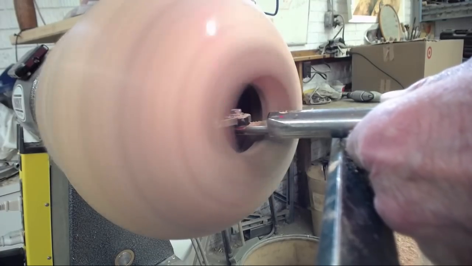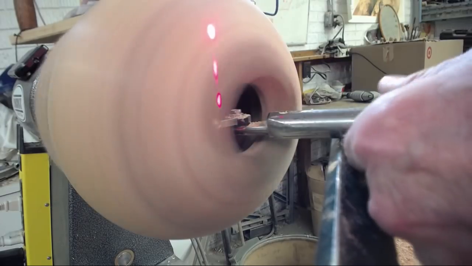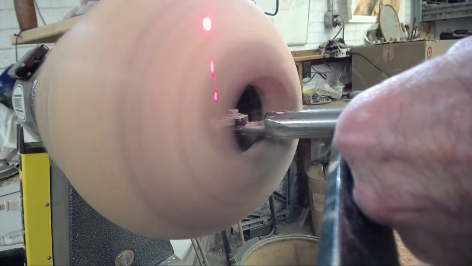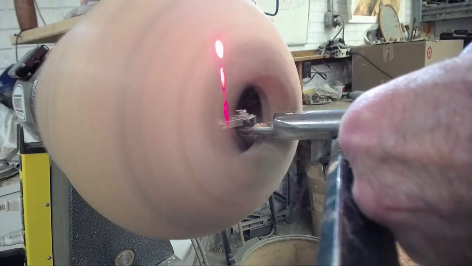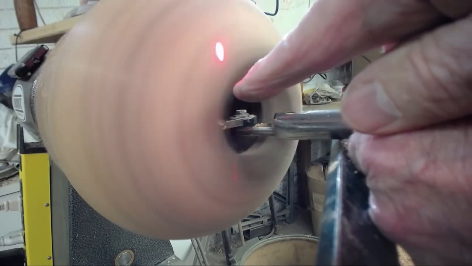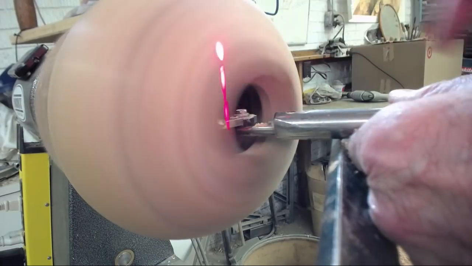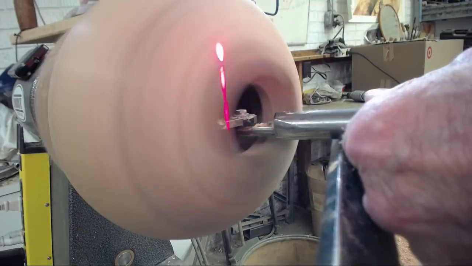Now I'm going to ignore the boring bar and watch the laser. As it comes over to the edge, even though it's fluttering here because of the air spaces, it's got to disappear. When the laser disappears, that's when I'm going to stop.